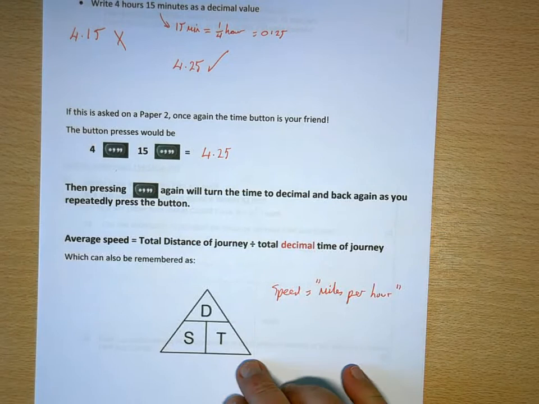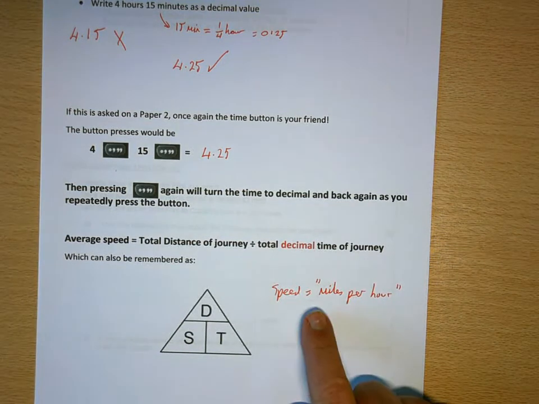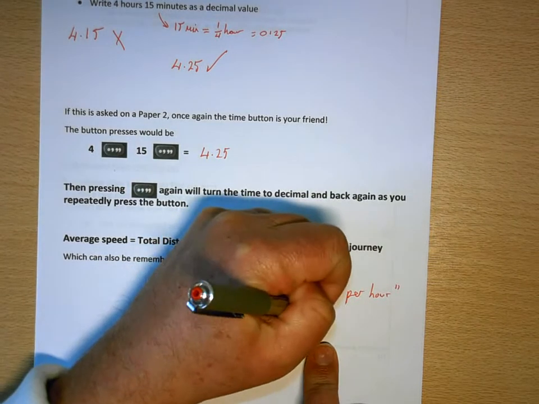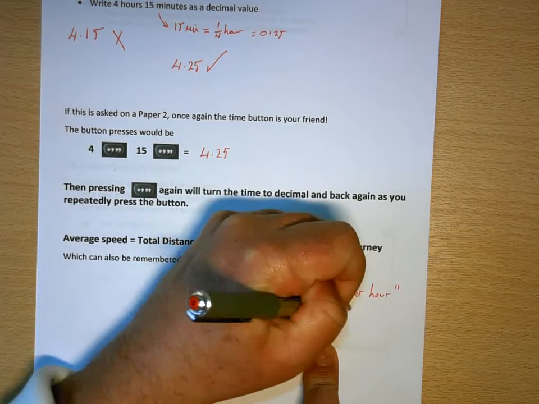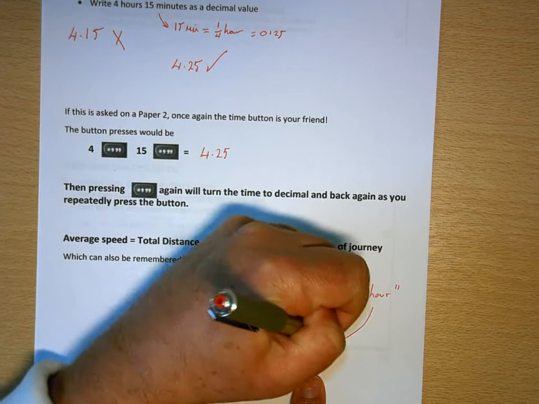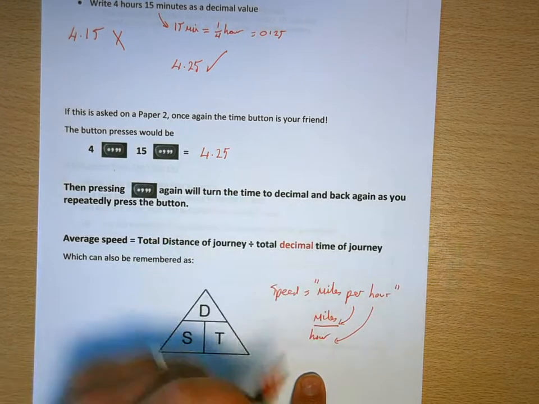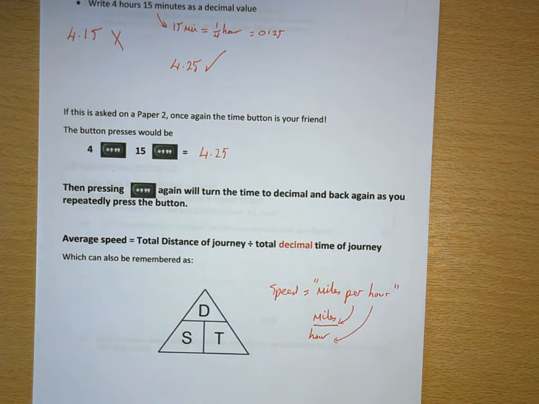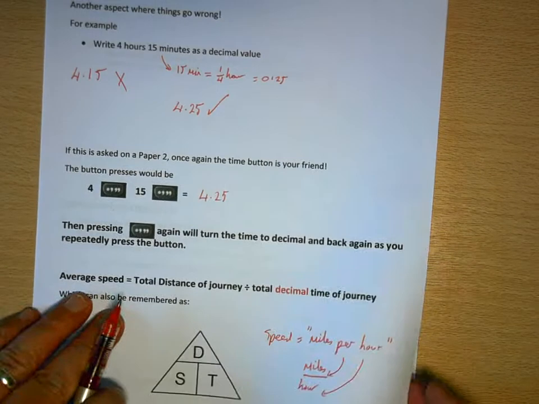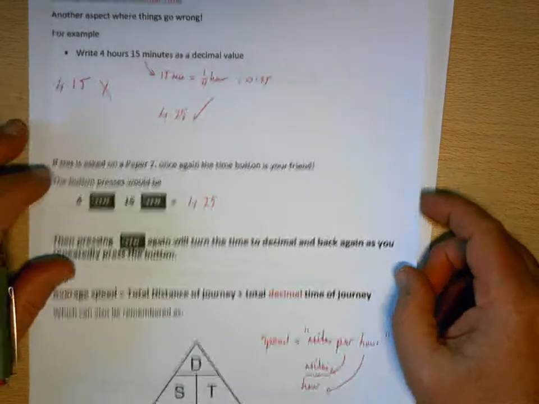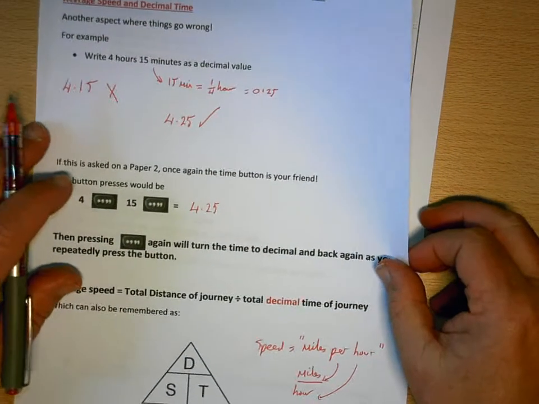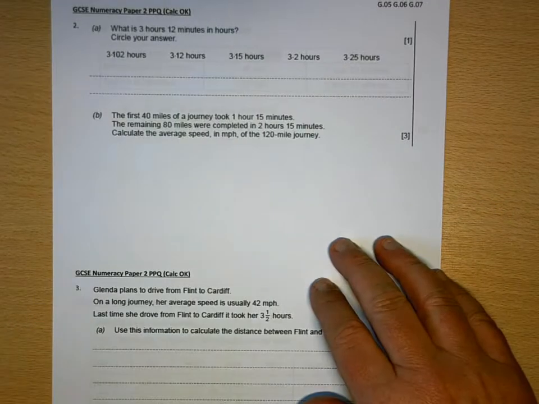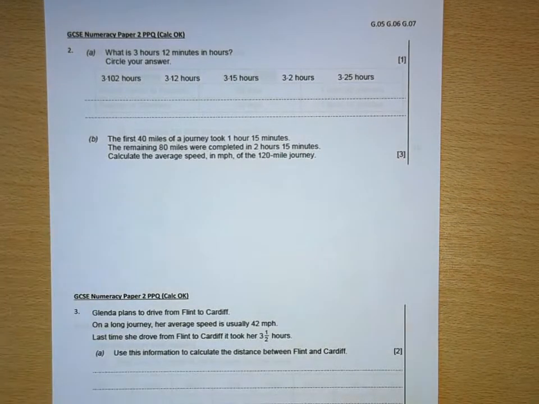And if you're not sure which way they go, think about the units. When we talk about a measure of speed, it's miles per hour. Well, per means over. So miles per hour is miles divided by time, distance divided by time. And that's all you need to remember. So as far as a revision topic, it's quite quick and straightforward. So let's have a look at some questions here.